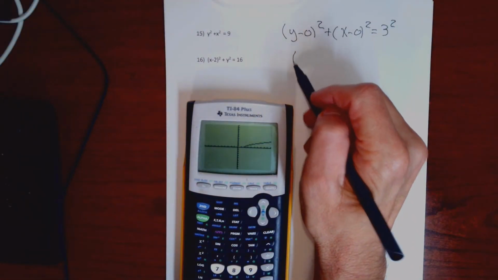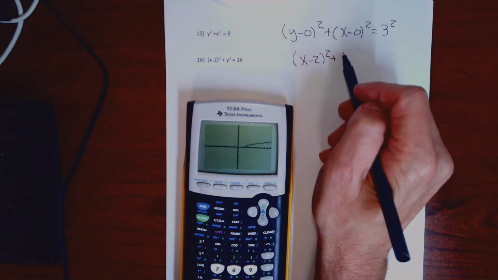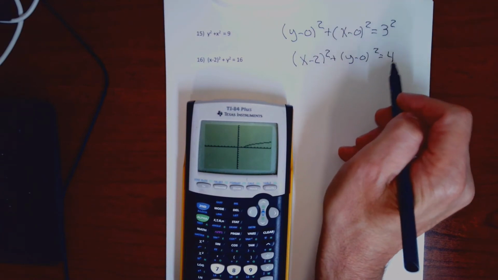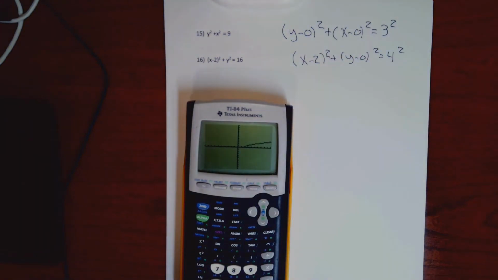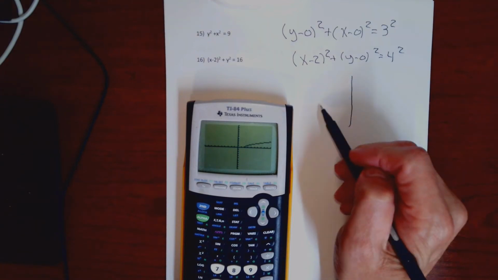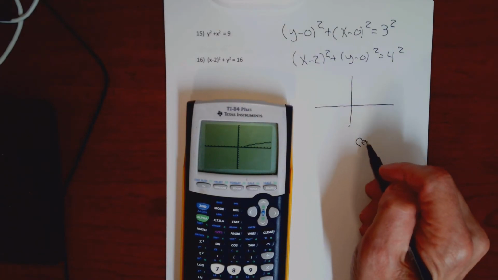Similarly, I can write 16 as x minus 2 squared plus y minus 0 squared equals 4 squared. And I can graph this without my calculator. Hopefully you haven't forgotten circles so much that you can't graph this. Let me do that, because it's a heck of a lot easier to graph this by hand than it is on my calculator. So let me do a really crude graph.